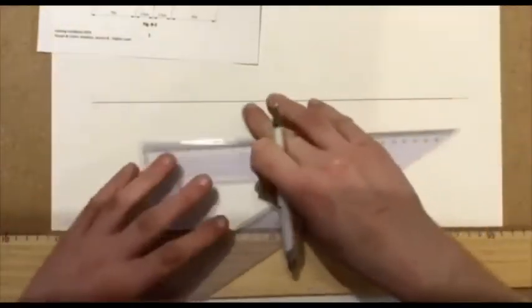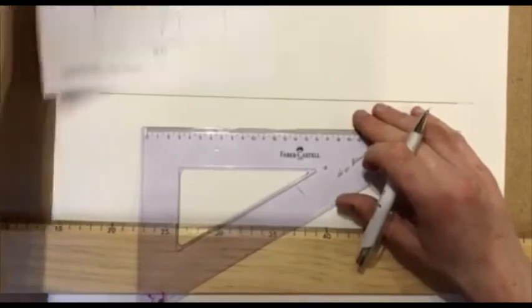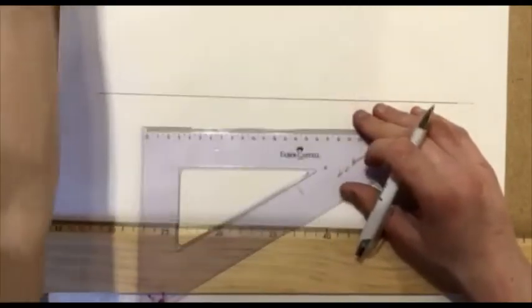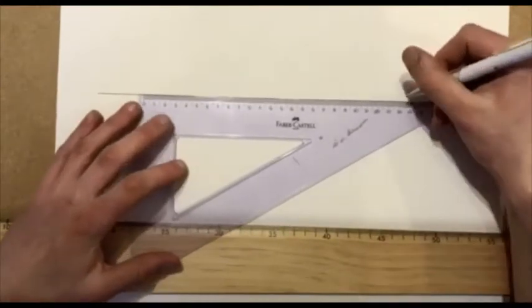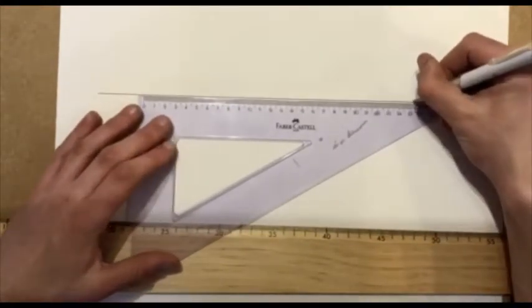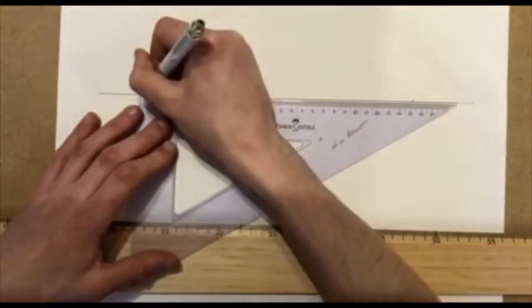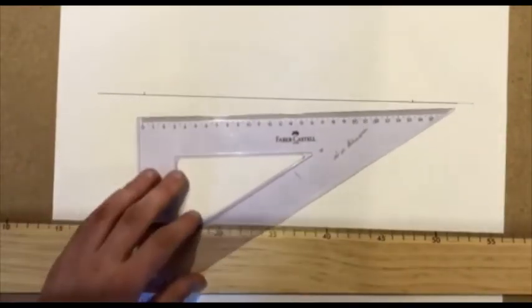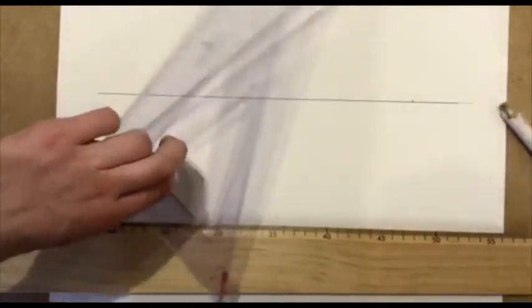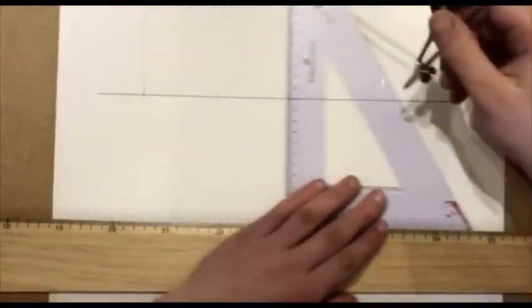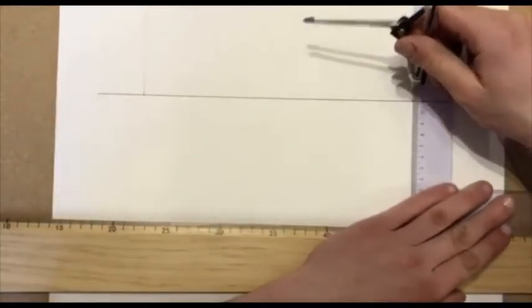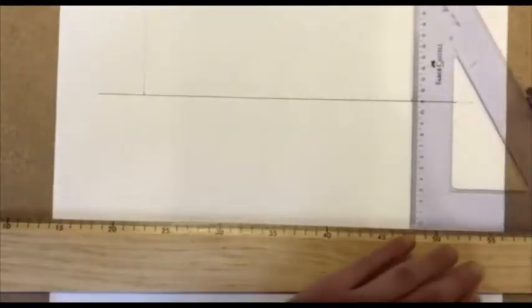The width of it there is 252, so that is 252. So I'm just going to sit up roughly in the middle here. And this is going to be my rectangle here. Measure up my height, which is 81.